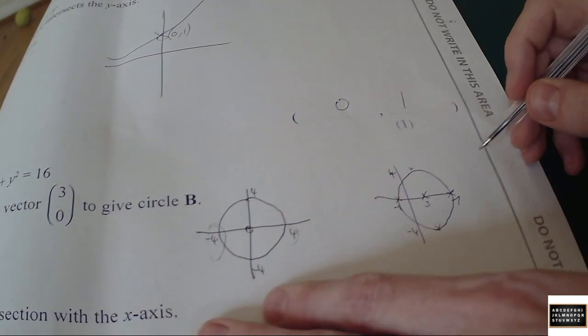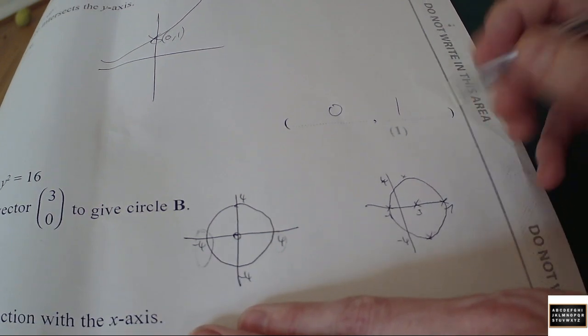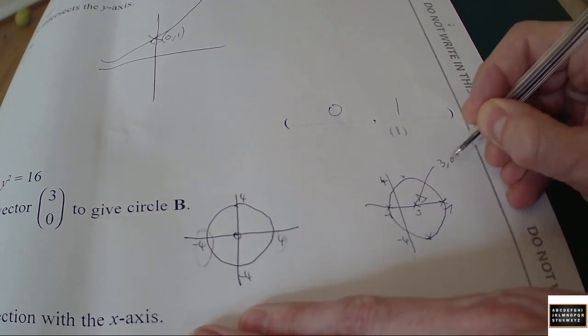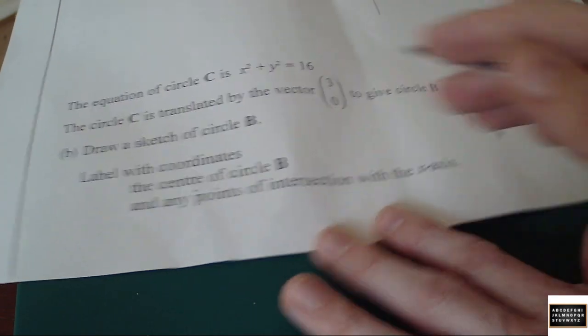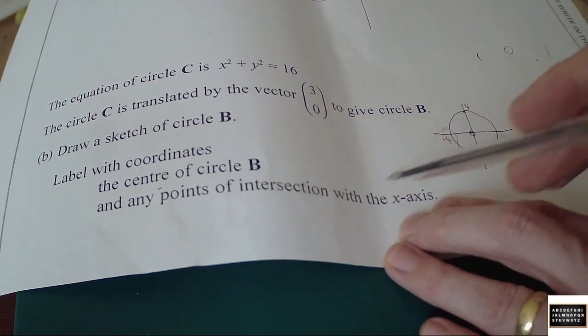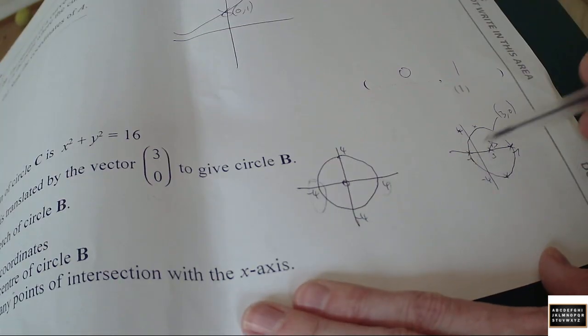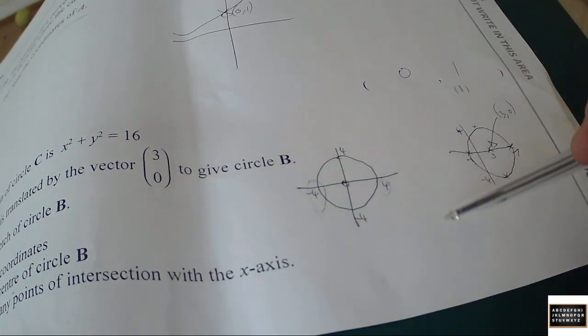The centre would be 3, 0, and it asks you to list the coordinates of the centre of circle B. So my centre is 3, 0, and the points of intersection with the x-axis are minus 1 and 7. So again, relatively straightforward, quite a simple problem to do.